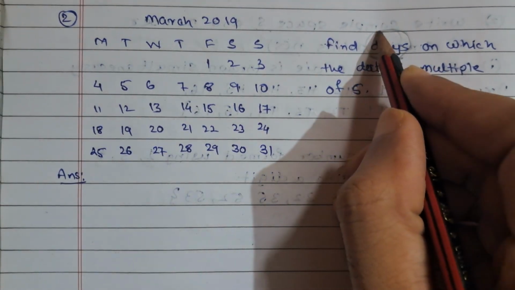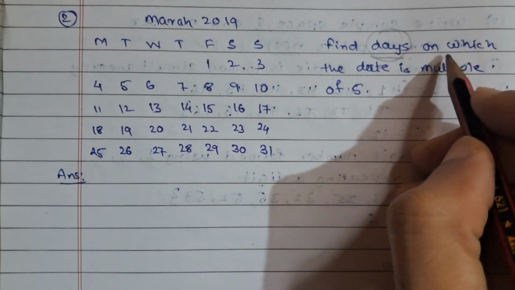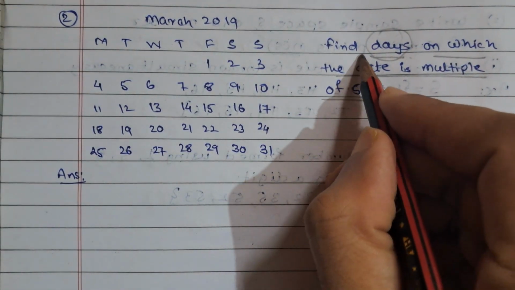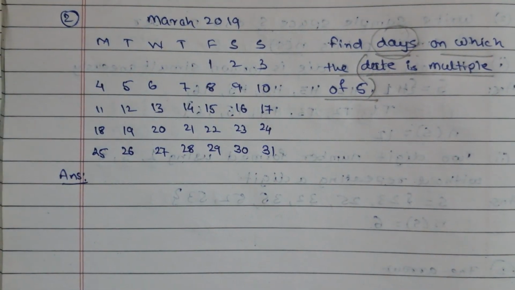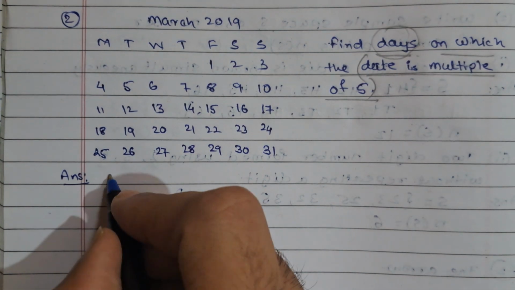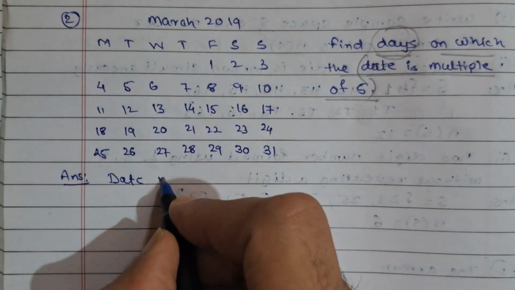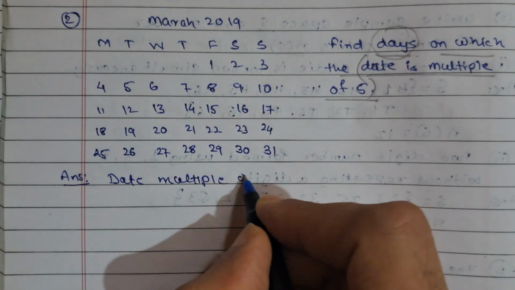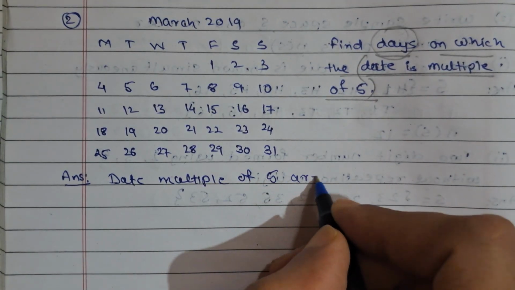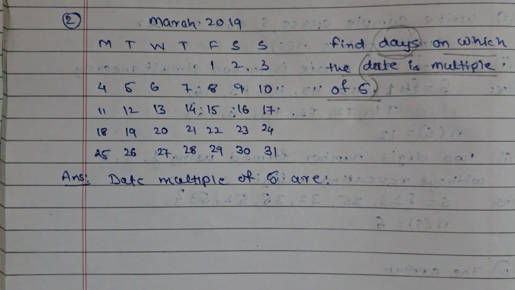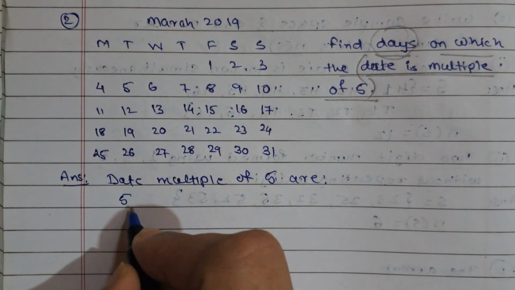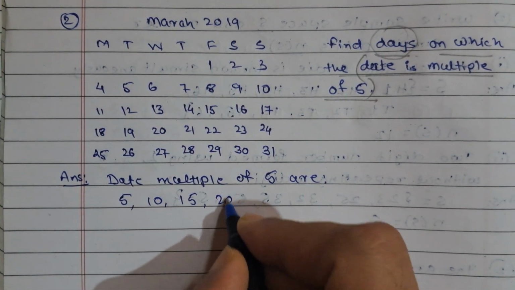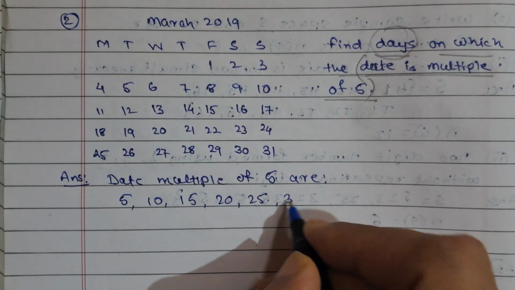So these are the days which I need to identify, but they have put a condition over here, on which the date is multiple of 5. So let's first of all understand this point. Date is multiple of 5. So dates which are multiples of 5 are, let me list down all the dates which can be a multiple of 5. So I can start with 5 onwards: 5, 10, 15, 20, 25, 30.